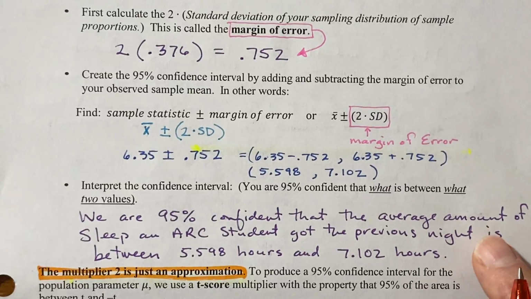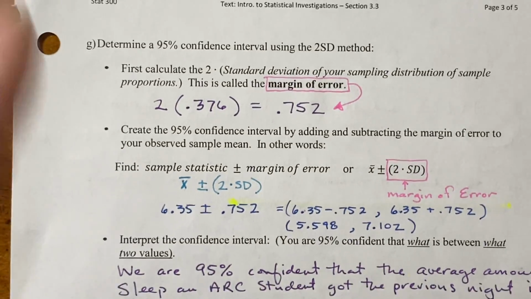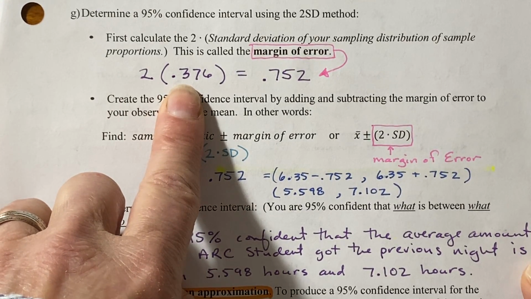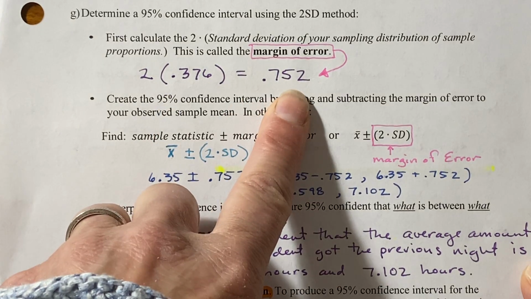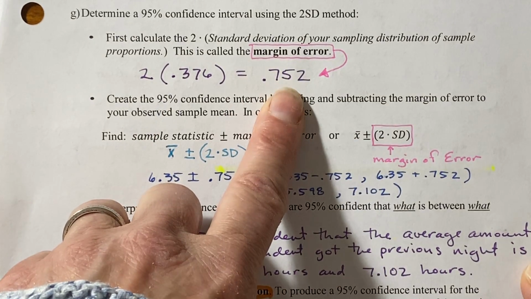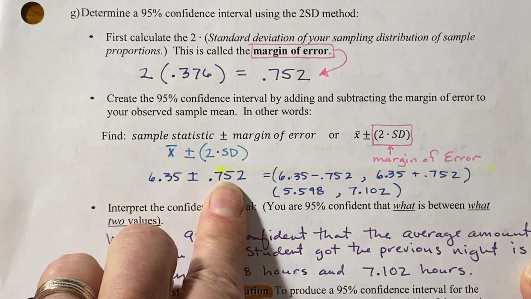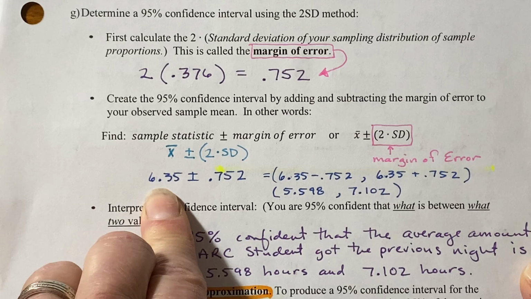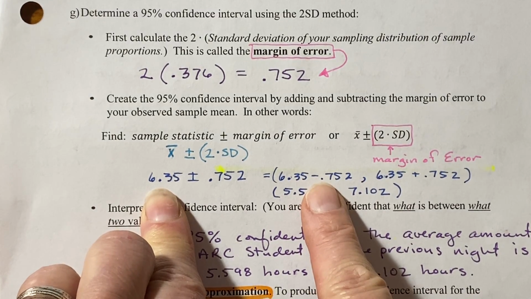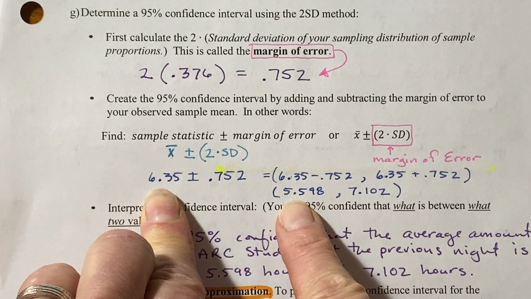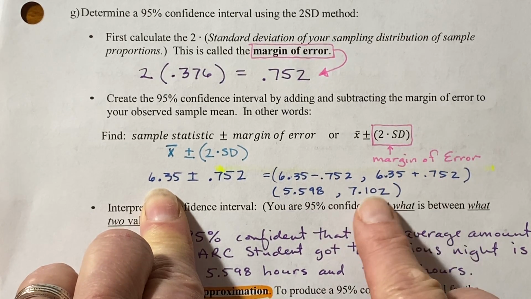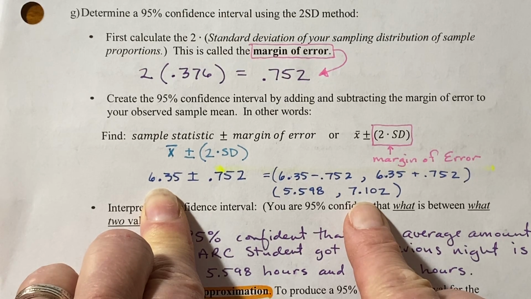Page 3. So now we're going to actually calculate our margin of error. So we have 2 times the standard deviation of our sampling distribution, 0.752. That's our margin of error. That's what we add and subtract from our sample mean of 6.35. So when I subtract, I get the lower end of my interval. When I add, I get the upper end of my interval.